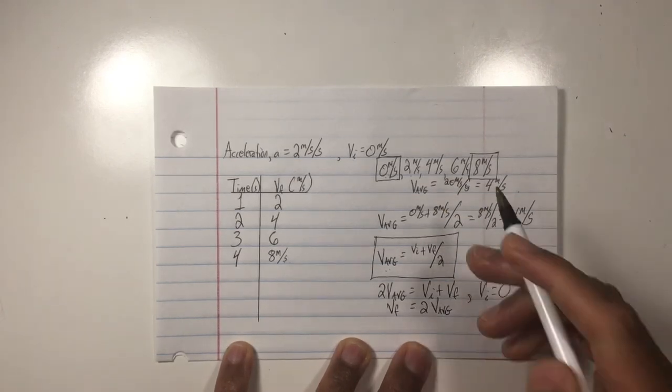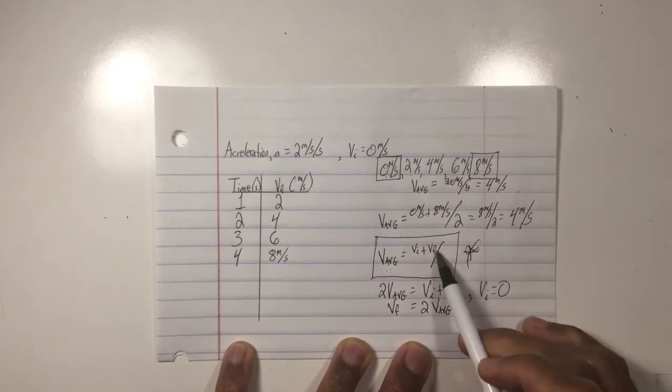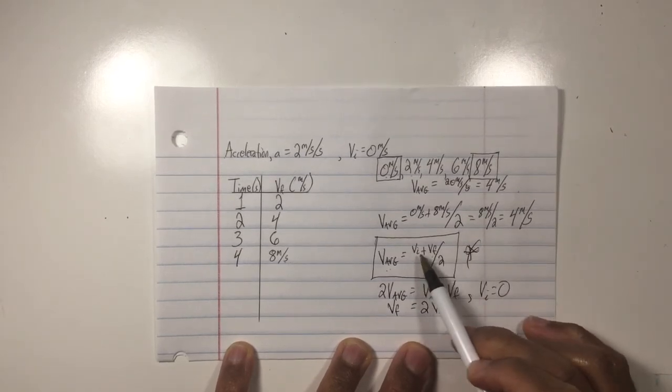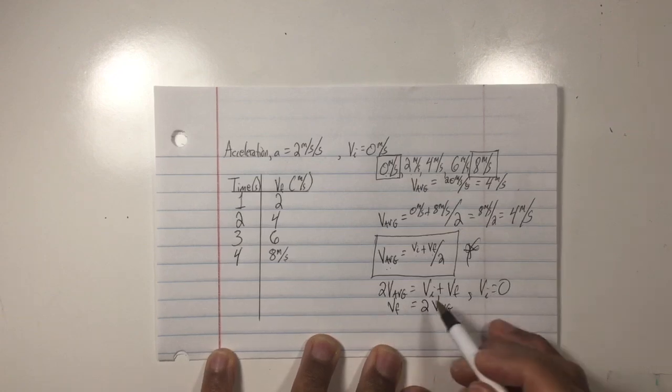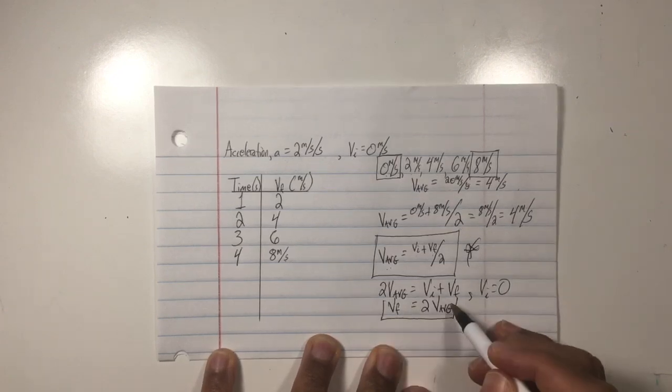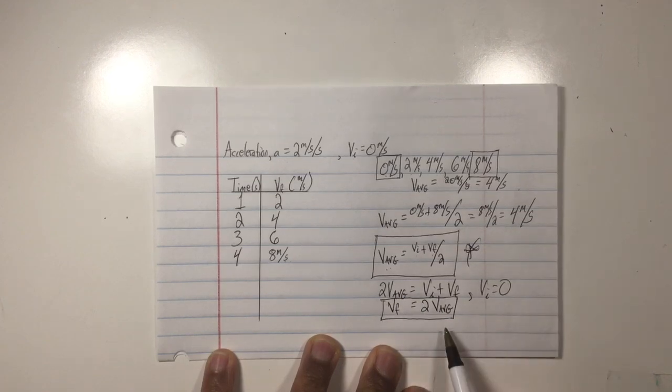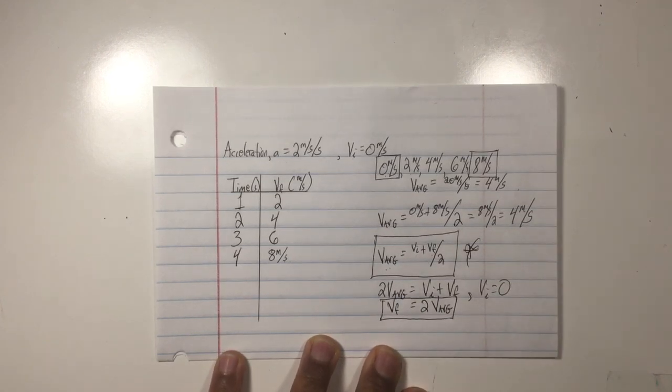These are the instantaneous values, initial and final. When VI is equal to 0, my final velocity is simply twice the average velocity. This is important, and we'll use this going forward.